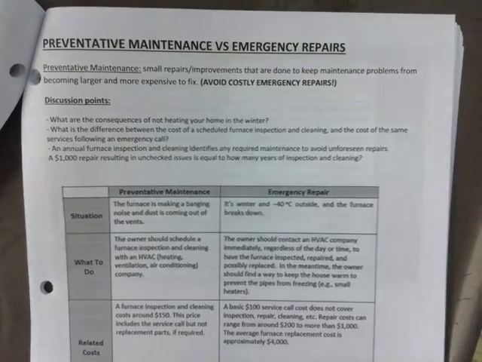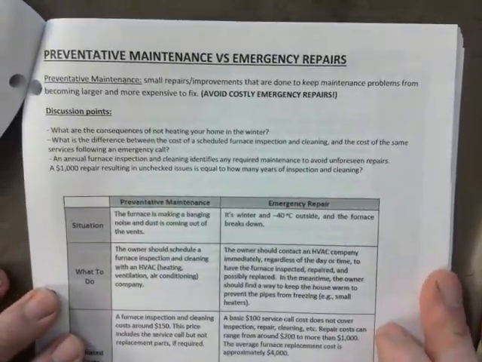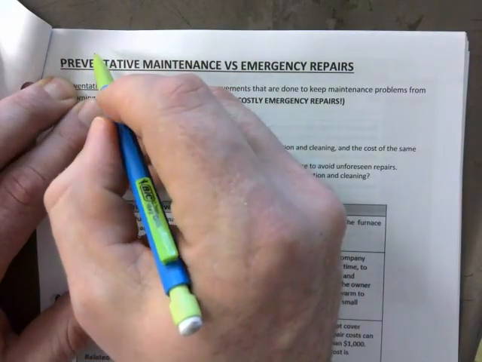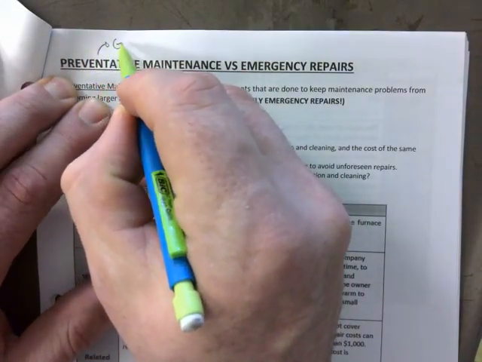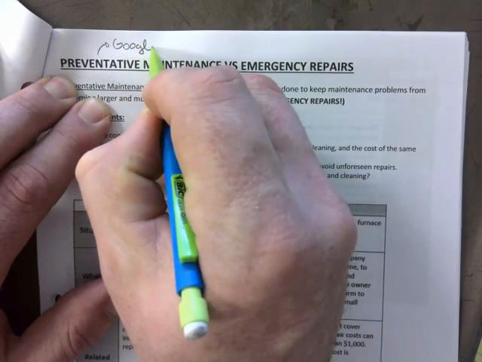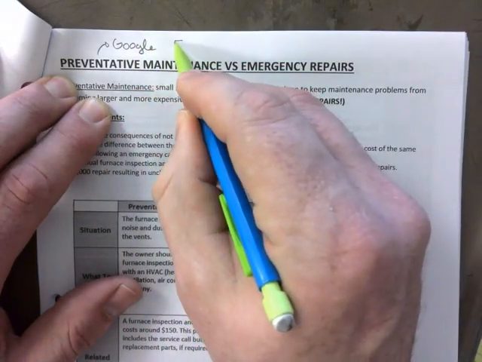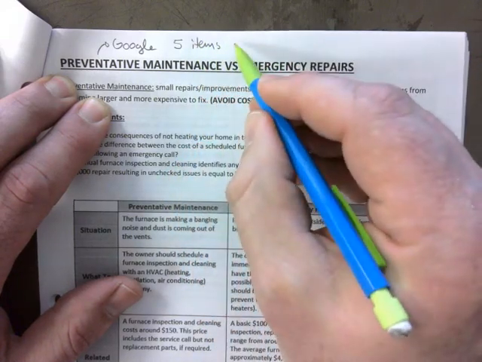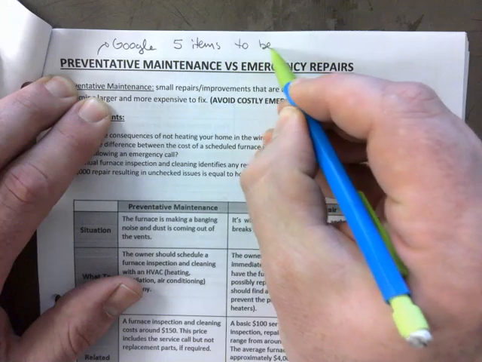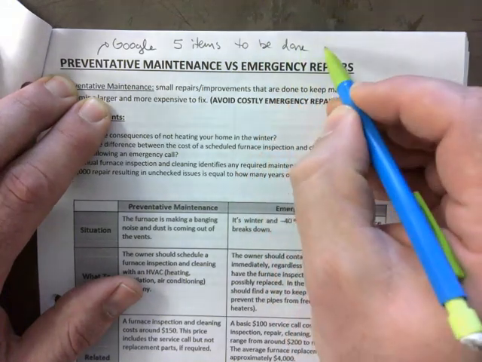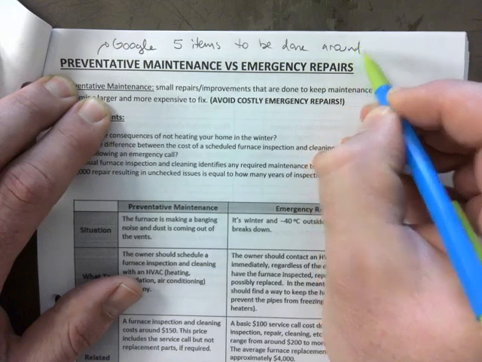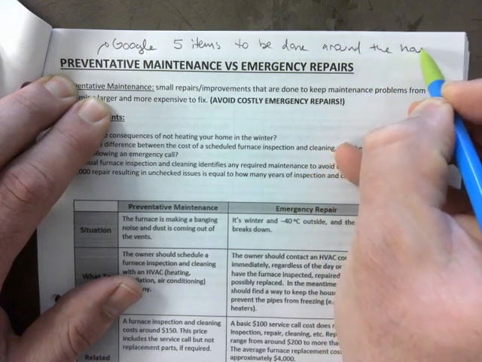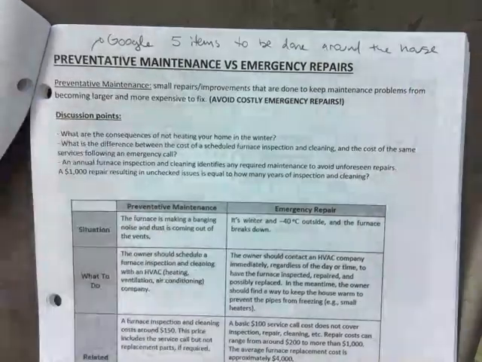Then I want you to go to page 78, preventative maintenance. And I want you to Google 5 items to be done around the house in terms of preventative maintenance.